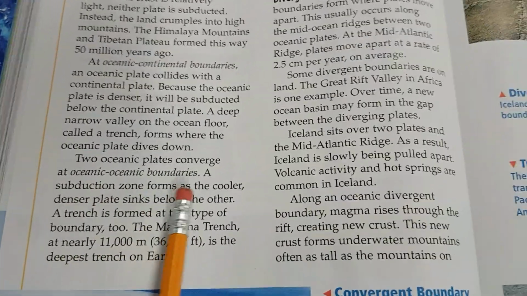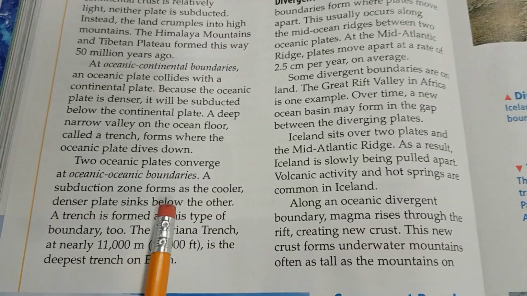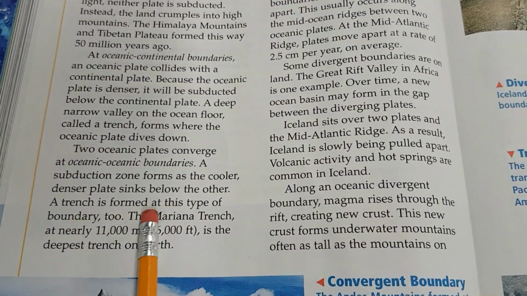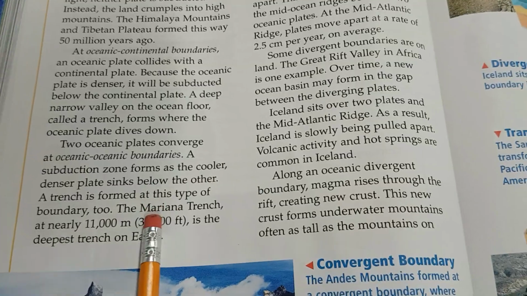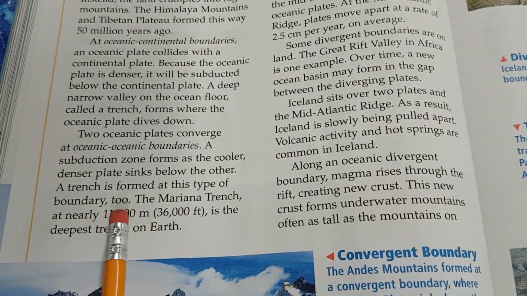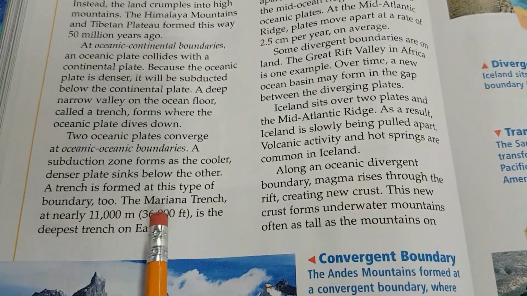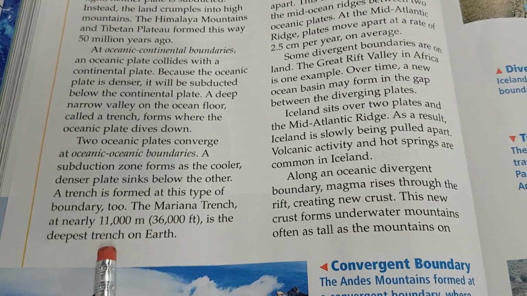All right, what happens there? A subduction zone forms as the cooler, denser plate sinks below the other. A trench is formed at this type of boundary too. The Mariana Trench, at nearly 11,000 meters, or 36,000 feet, is the deepest trench on Earth.